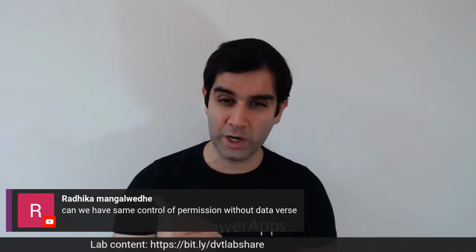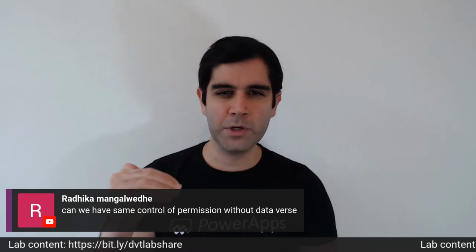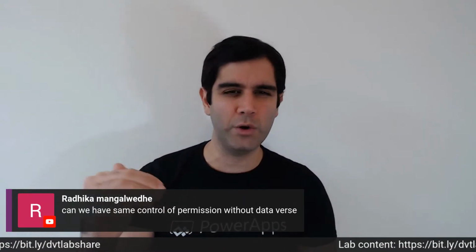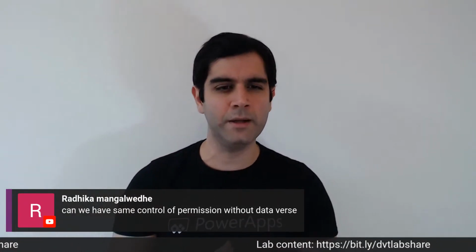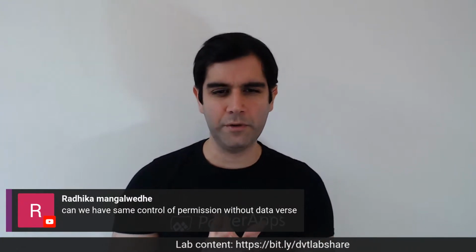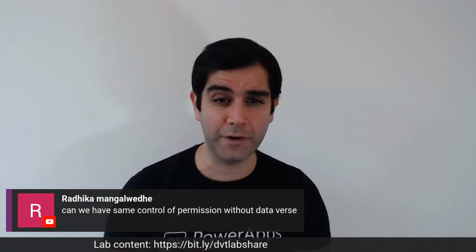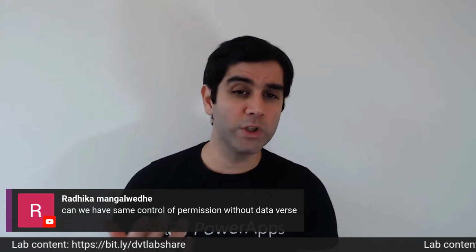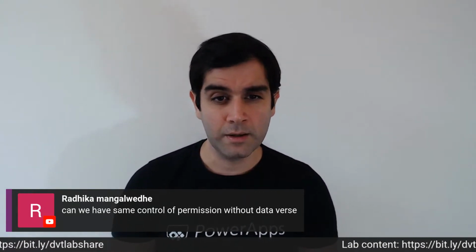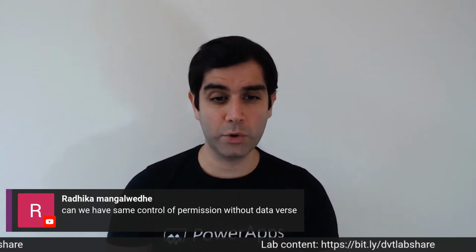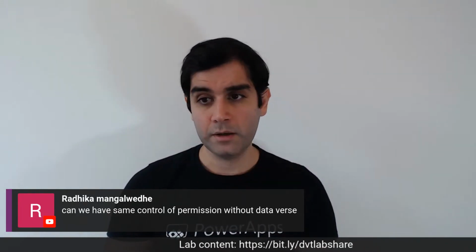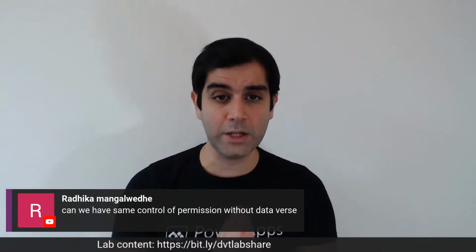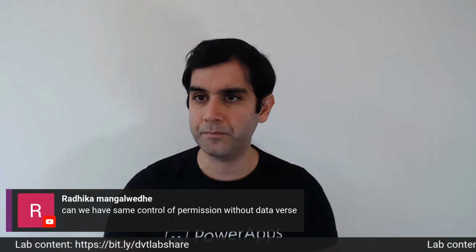I have to enable row level security. SharePoint permissions act up after 2000 records. The performance starts degrading. So not a great data source if you want to do very specific permissions. Can I do this in SQL? Obviously, yes. That is a possibility. So it depends on your data source, to be very honest. But can you have the same control? The answer is yes.